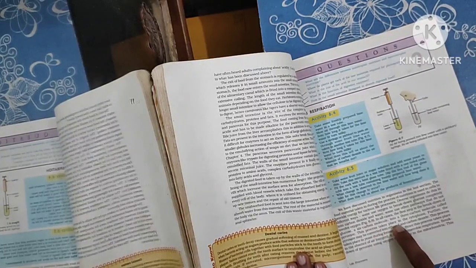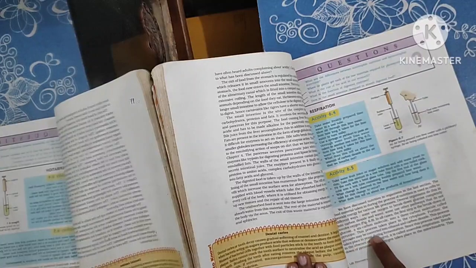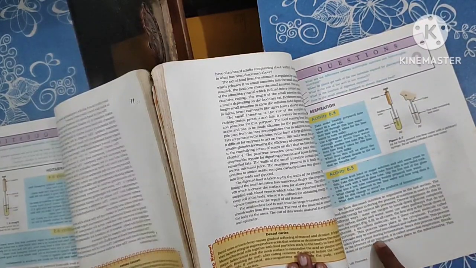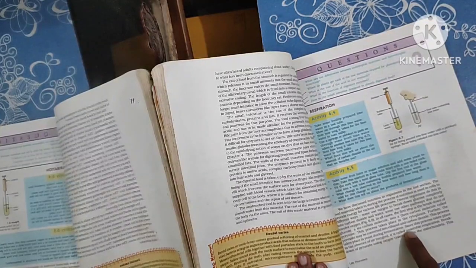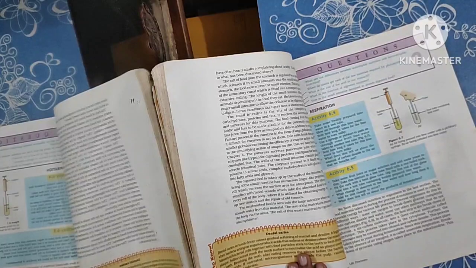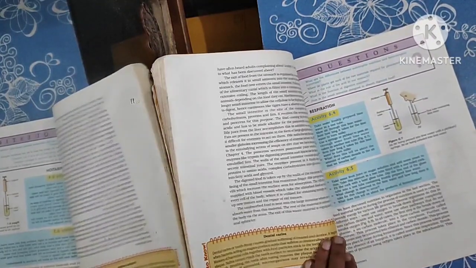This process takes place in the cytoplasm. Further, the pyruvate may be converted into ethanol and carbon dioxide. This process takes place in yeast during fermentation. Since this process takes place in the absence of air (oxygen), it is called anaerobic respiration.